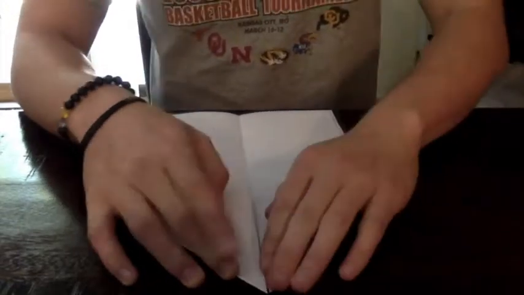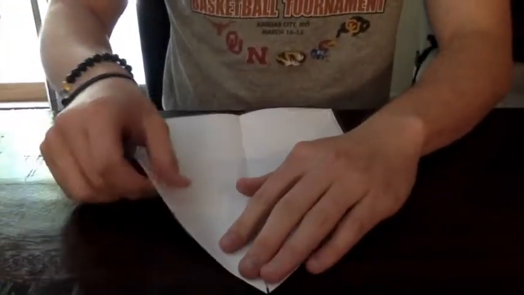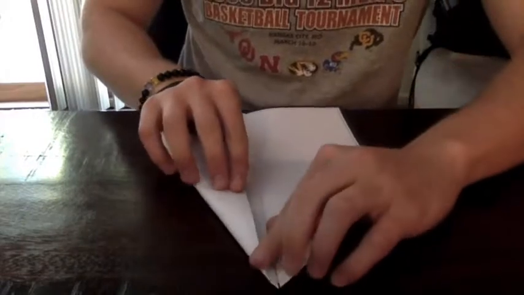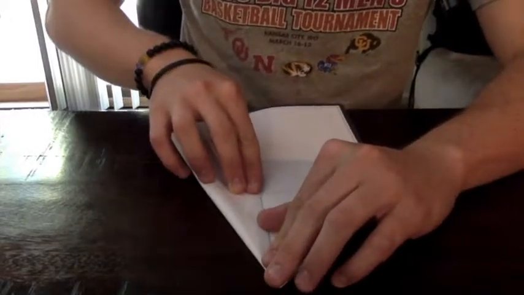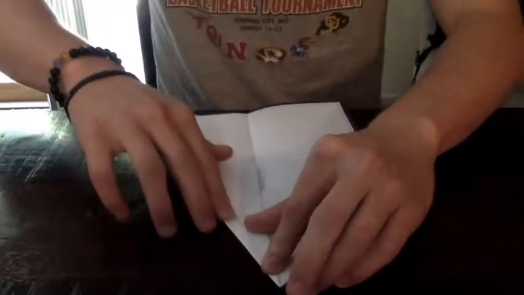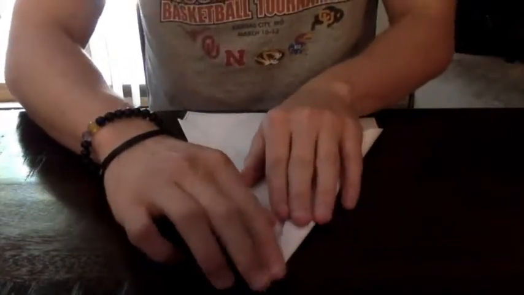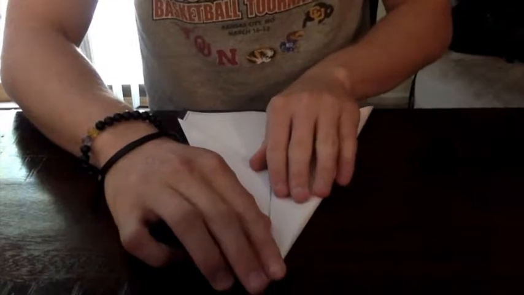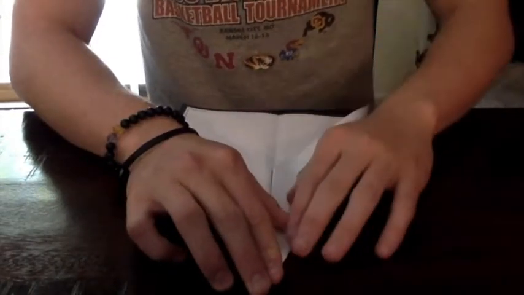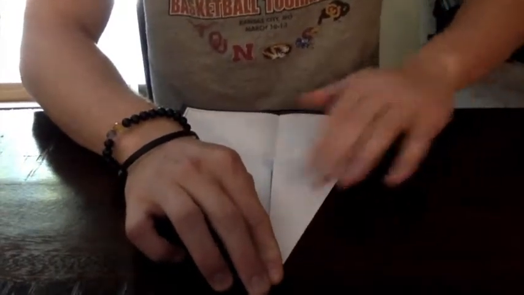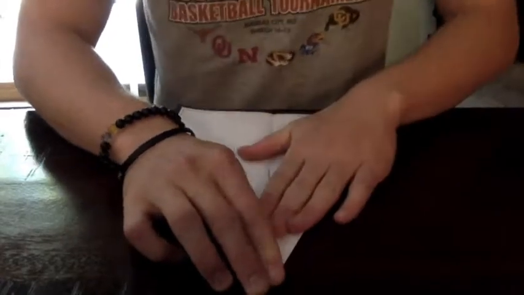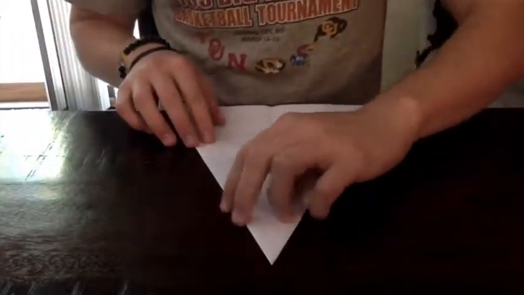And then we're going to redo this process with these corners right here. Fold it to the center. And then we'll fold this side to the center as well. Again, making sure that the folds are crisp and making sure they match up. And this is a common design I've learned since I was in 4th grade or so.